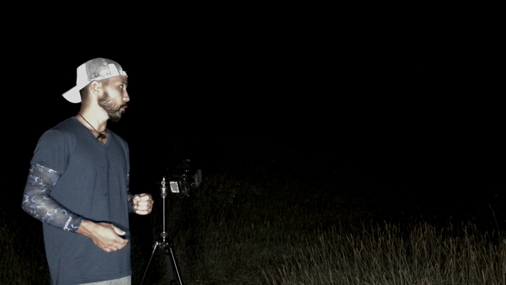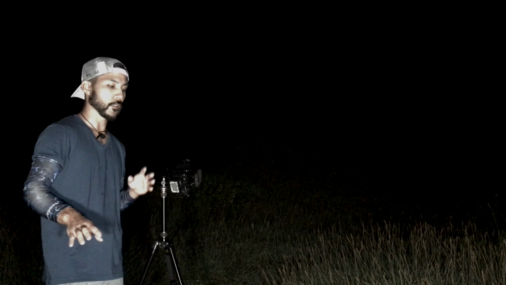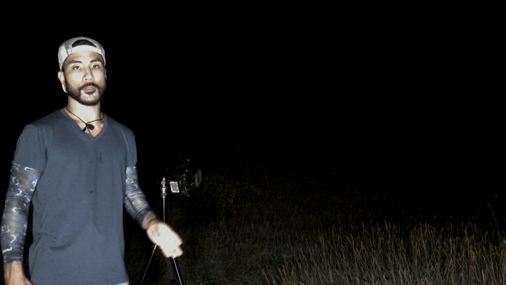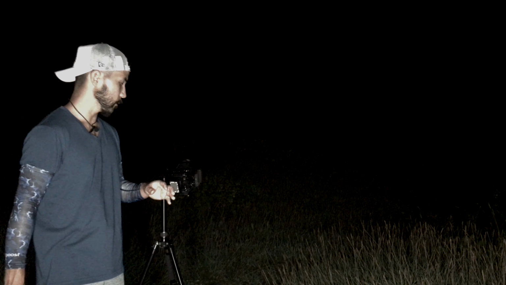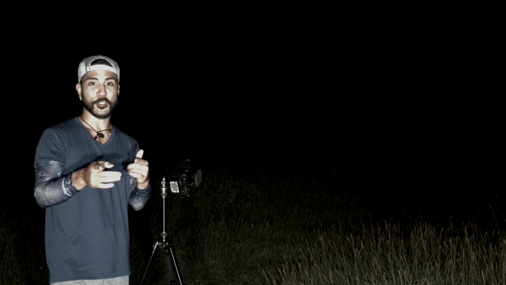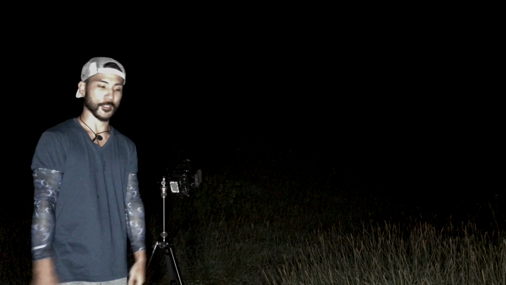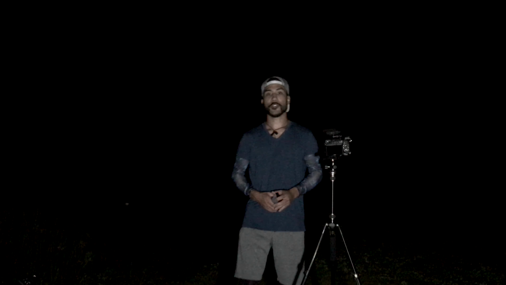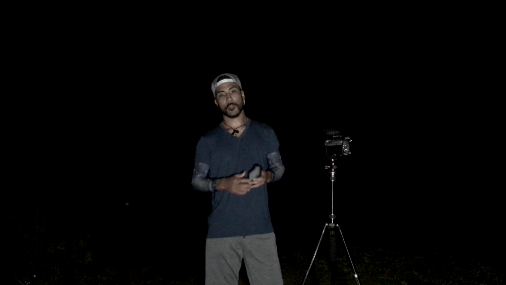Having said that, we are going to move on to light trails. I'm going to be in the same location and I'm going to do some light trails. So let me just set this up again in the other direction, and then I'll show you some light trails and see how it works. Hey guys, so basically what we're going to be doing now is using a light.